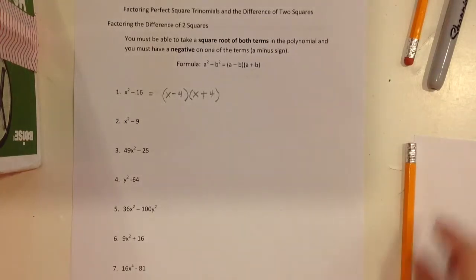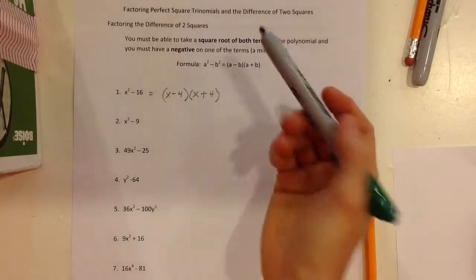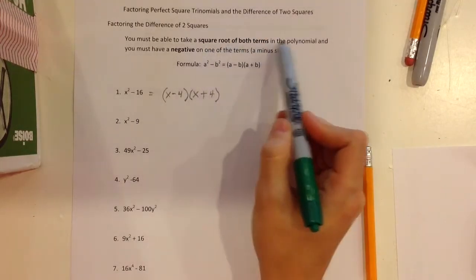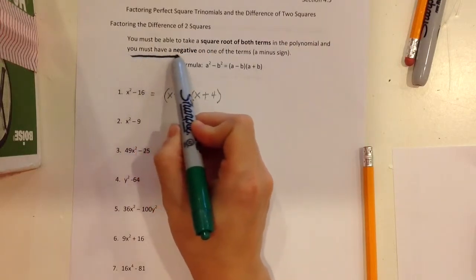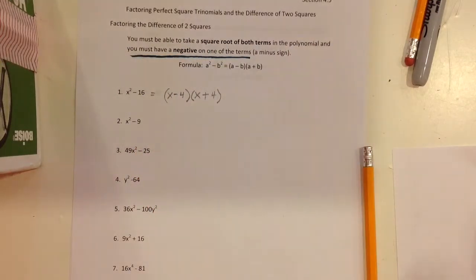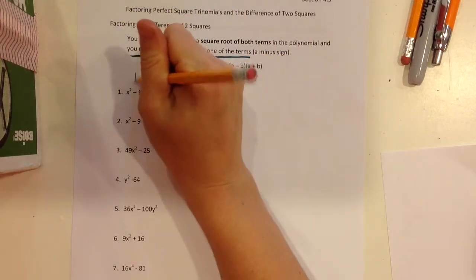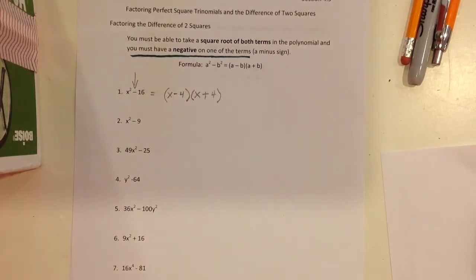Now remember that I said you must be able to take the square root of both terms, and you must have a negative on one of the terms. So if you don't have a minus sign in between these two terms or in front of the x squared, you will not be able to do the difference of two squares. So keep in mind that you're looking to see if you can take the square root of both, and you're looking for that minus sign.